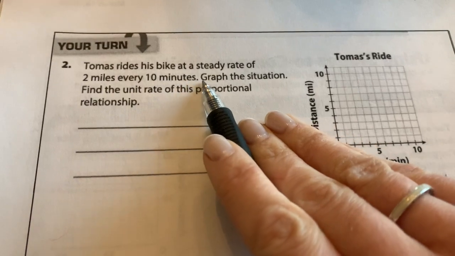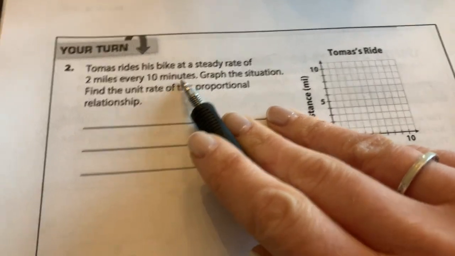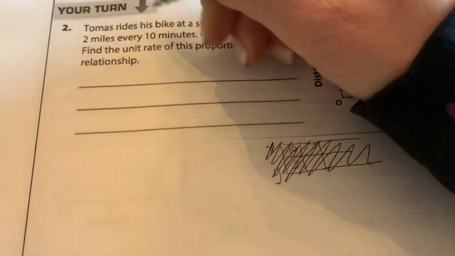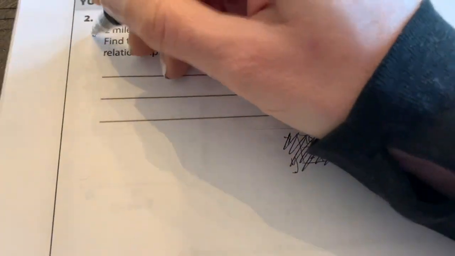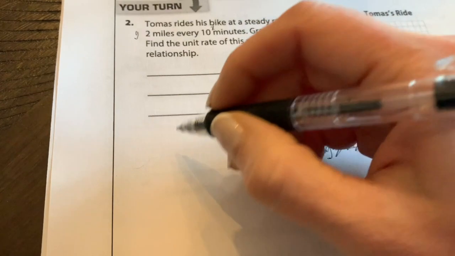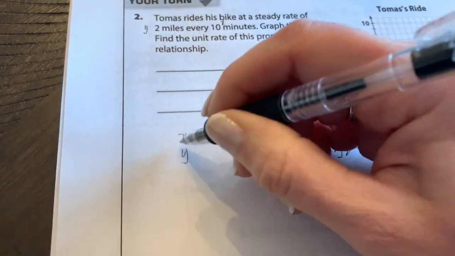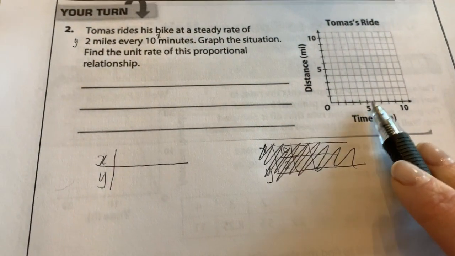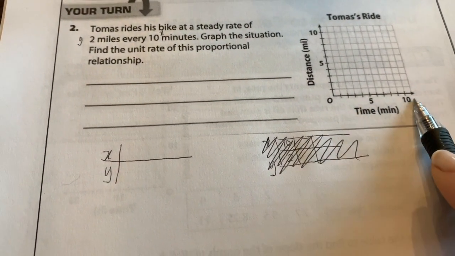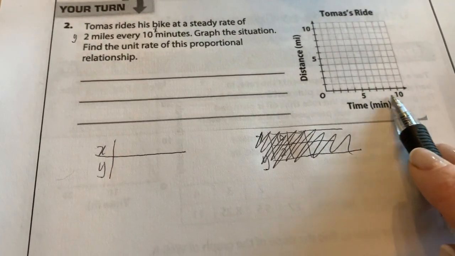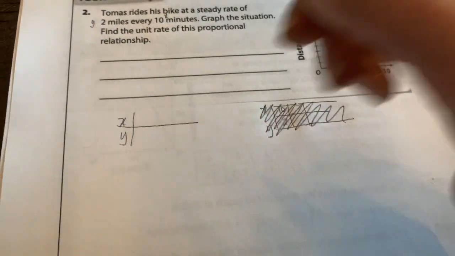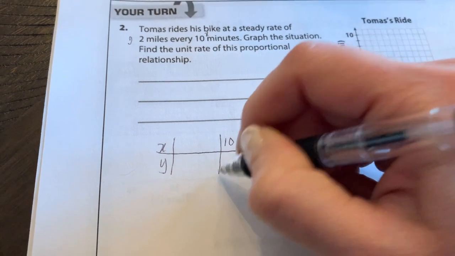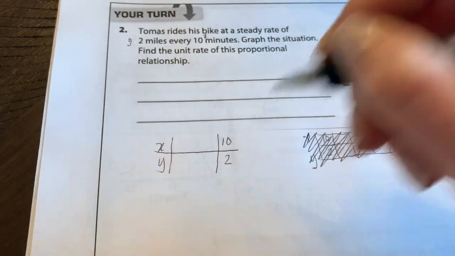Thomas rides his bike at a steady rate of 2 miles every 10 minutes. If you look at your graph, you can see that the time is the x. So the 10 is your x and the 2 is your y. If you wanted to set up a table, x, y, remember x is always on top. So let's just say 10 and 2 here.